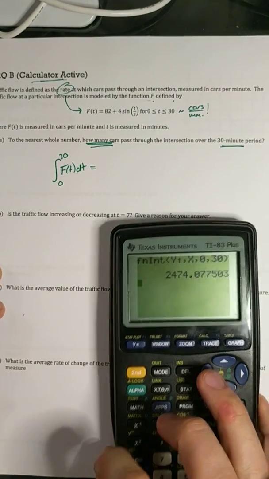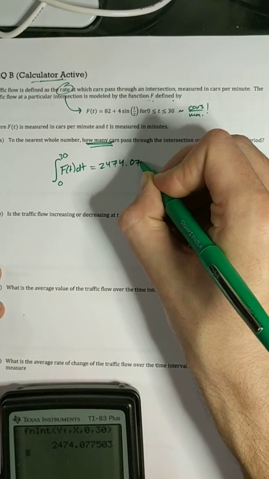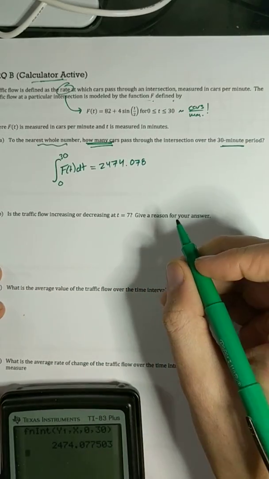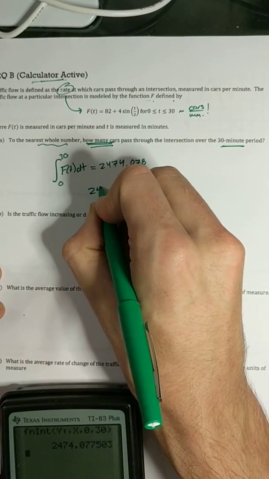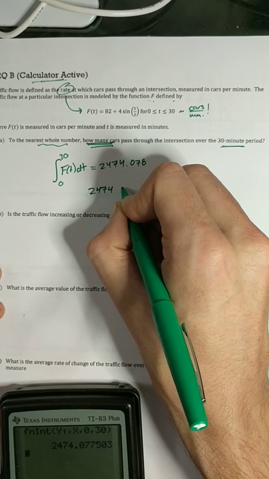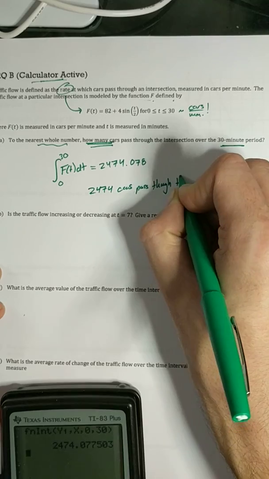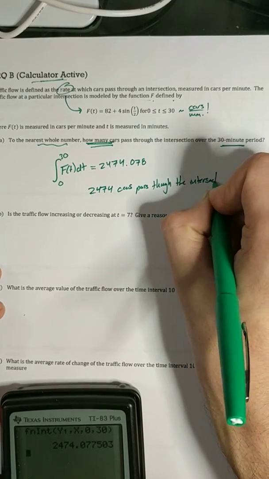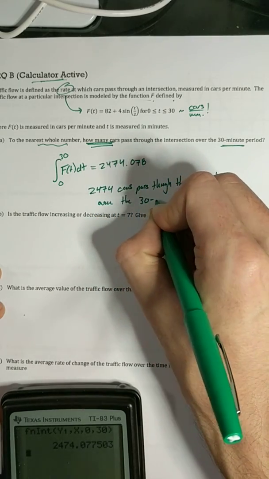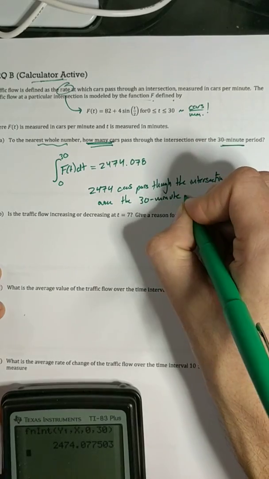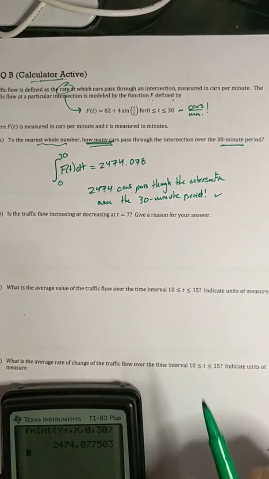And there we go. There's my answer. So I'm going to type that in just as I have here. 2474.078. But then it said to the nearest whole number. So when I write my answer, I'm going to just round that to the nearest whole number. So 2,474 cars pass through the intersection over the 30-minute period. Okay, got the first part. Let's go to part B.